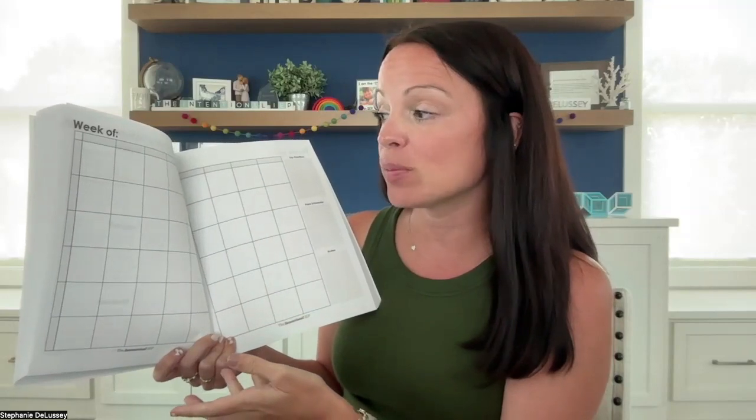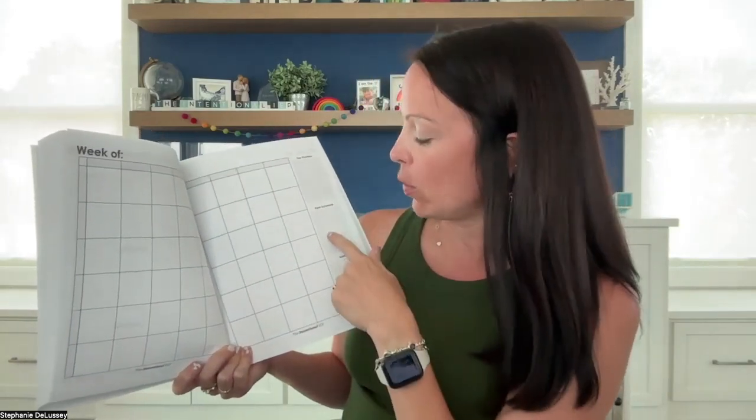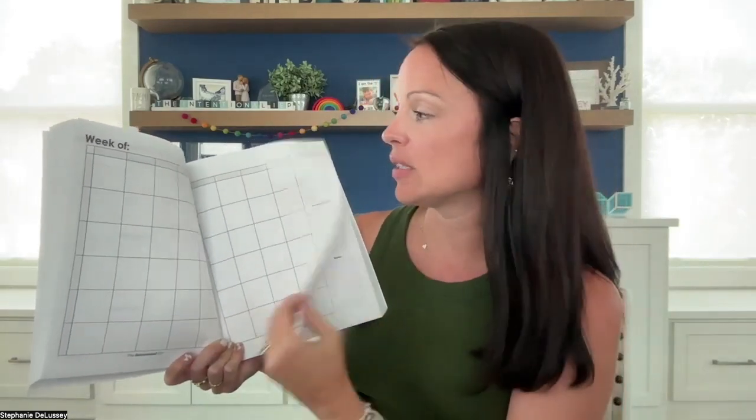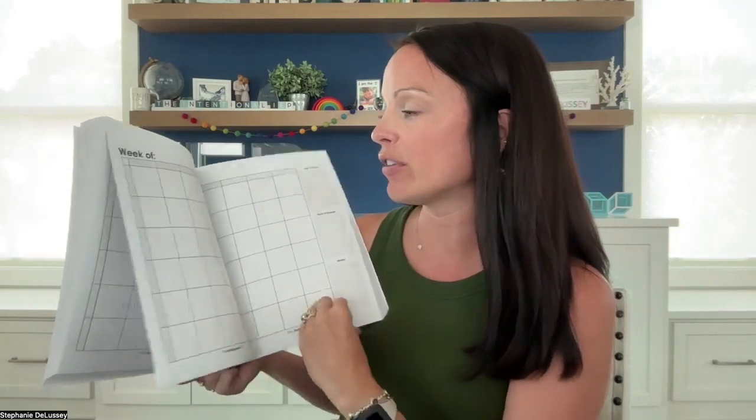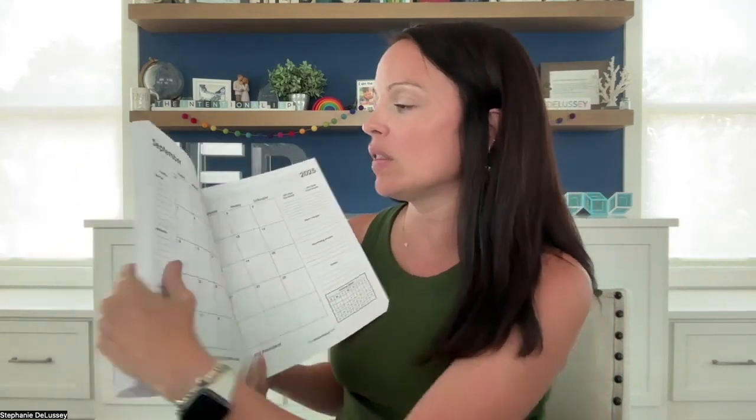If you're doing it by days of the week, if you're doing it by small groups, you could easily do small group 1, 2, 3, or time frames that you have these different small groups and plan them out that way. You also have top priorities, para schedule, and notes here on the side. And so you have enough of these for every month of the school year, every week of the school year, and then it goes into the other months.